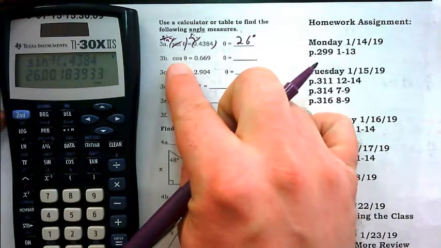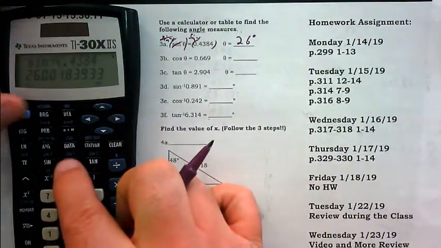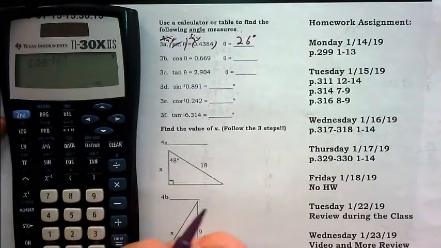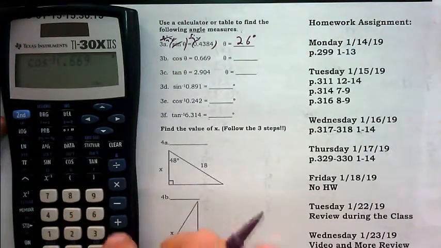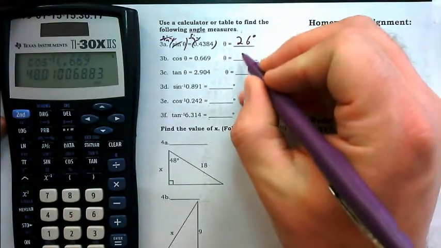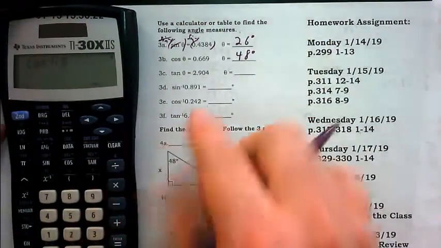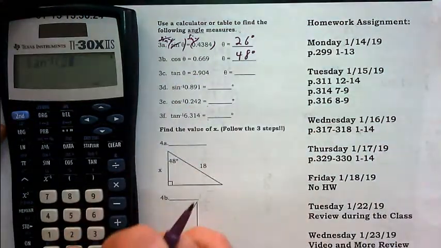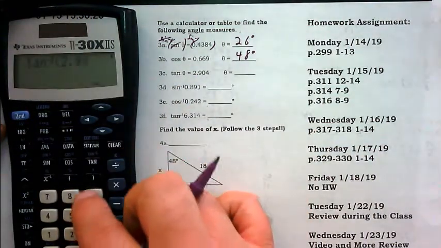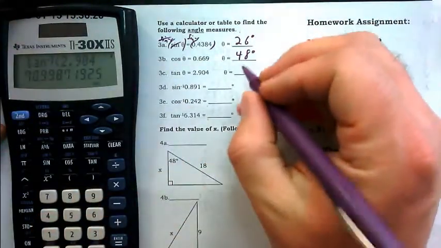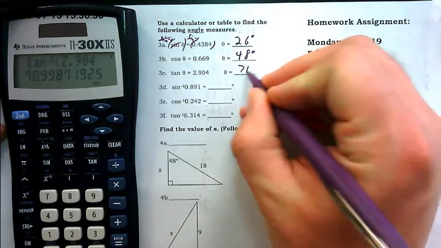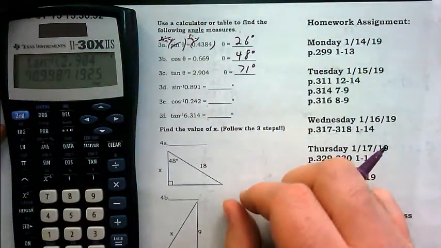So now this one, same idea. We're going to do the inverse cosine to get rid of this. So inverse cosine of 0.669. So that's going to give us 48 degrees. Inverse tangent on this one, so 2.904. That's going to give us 71 degrees.